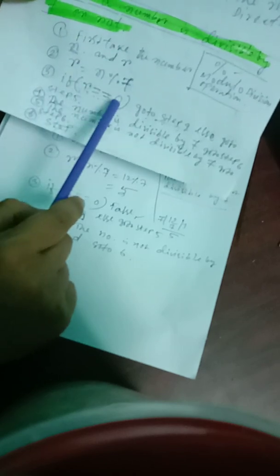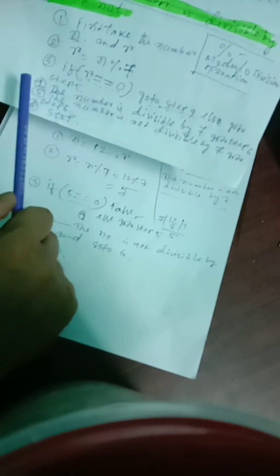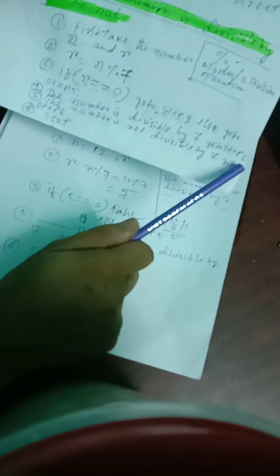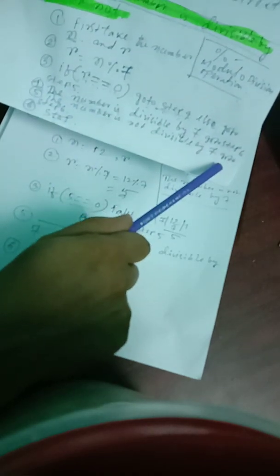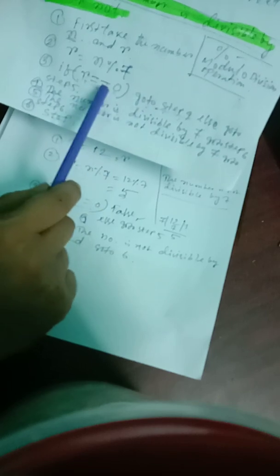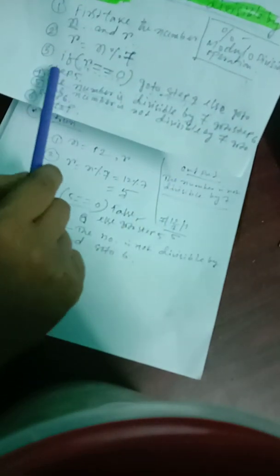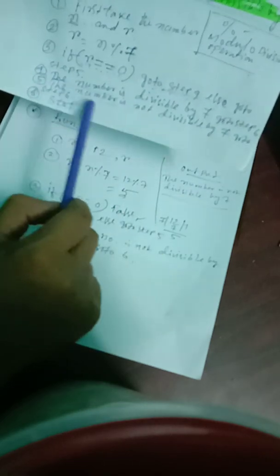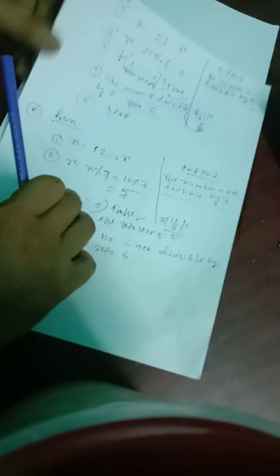If r equals 0, go to step 4. Otherwise, go to step 5. Step 4: if the remainder is 0, that means divisible by 7, and go to step 6. In step 6, it is stop. You don't need to go to step 5. If r is not 0, that means the number is not divisible by 7, so go to step 5: the number is not divisible by 7, and go to step 6. Step 6, stop.